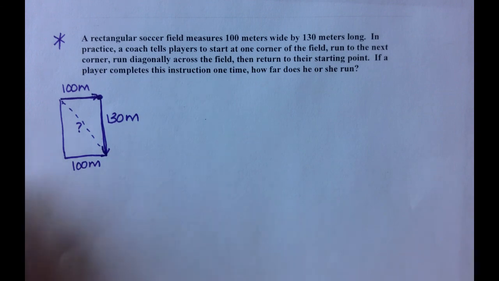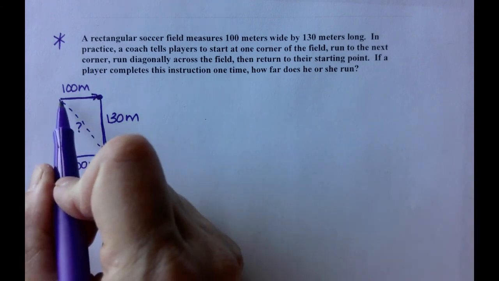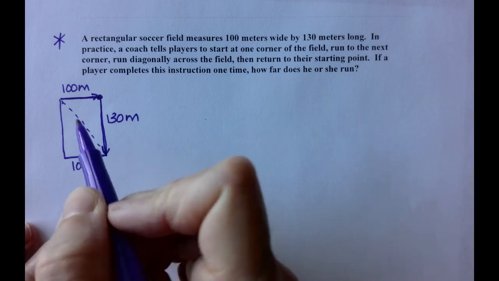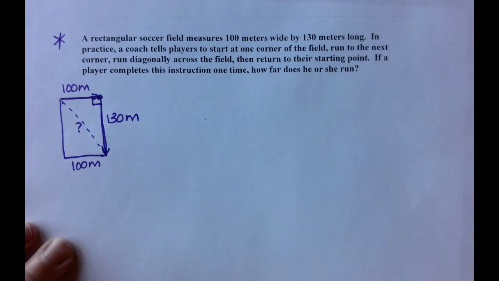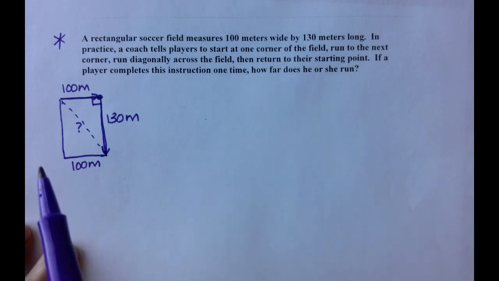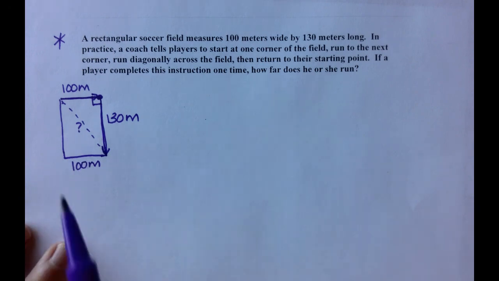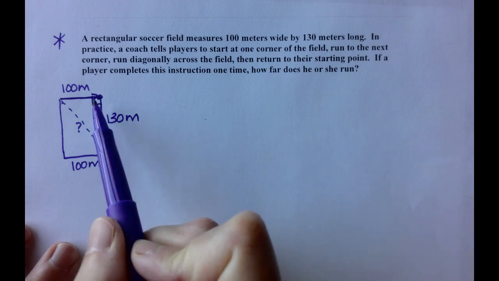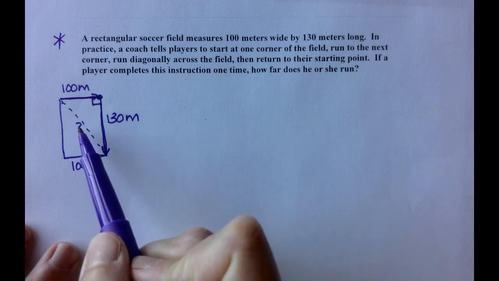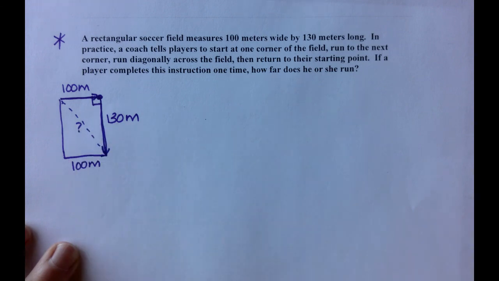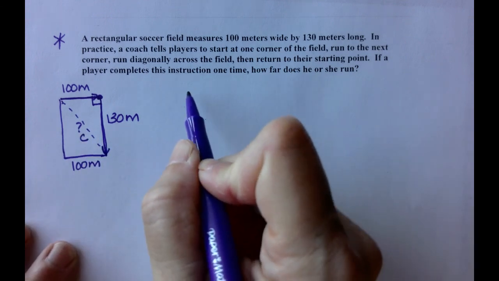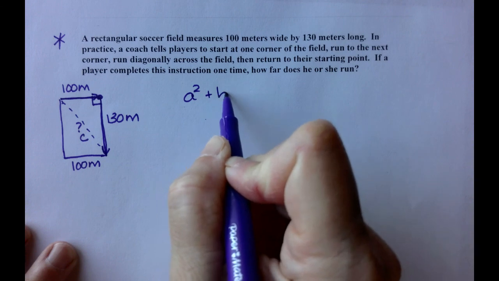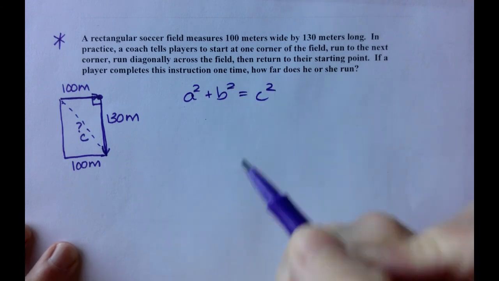diagonal measurement. In the rectangle, when we slice it along the diagonal, we end up with a right triangle, and that means we can use the Pythagorean theorem to help us find this missing distance. The missing distance is directly opposite the right angle in the triangle, and that means we're looking for the hypotenuse. We'll call that c. The Pythagorean theorem: a squared plus b squared equals c squared.